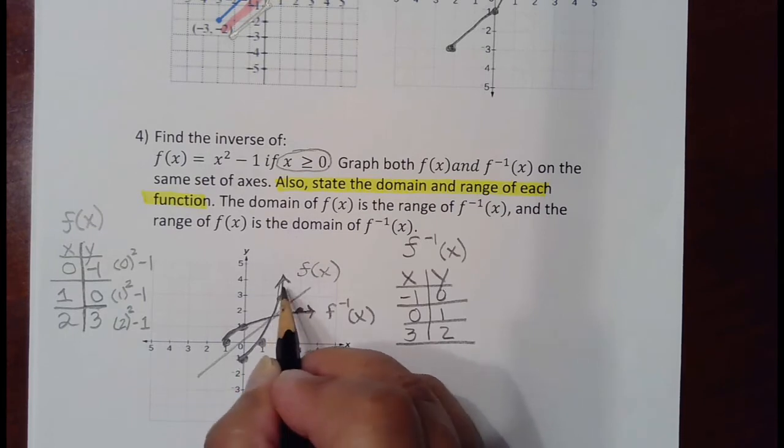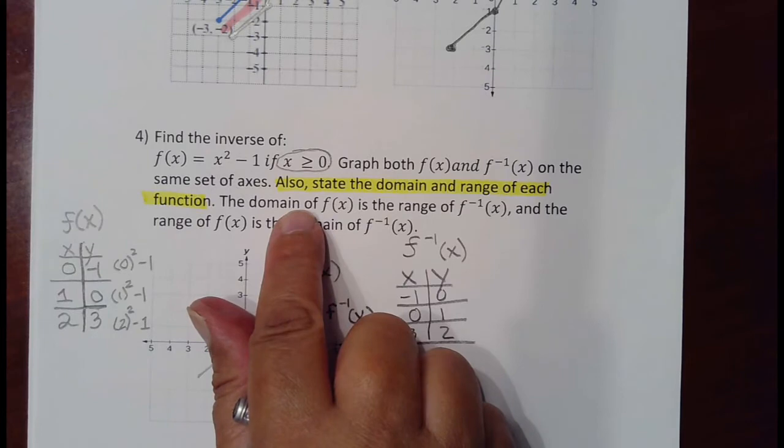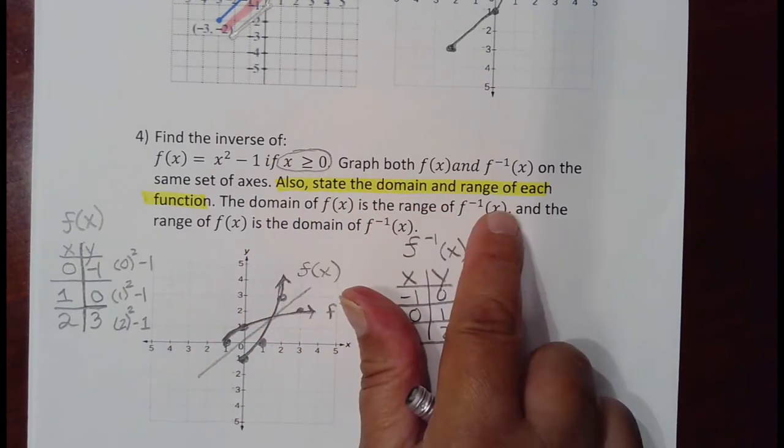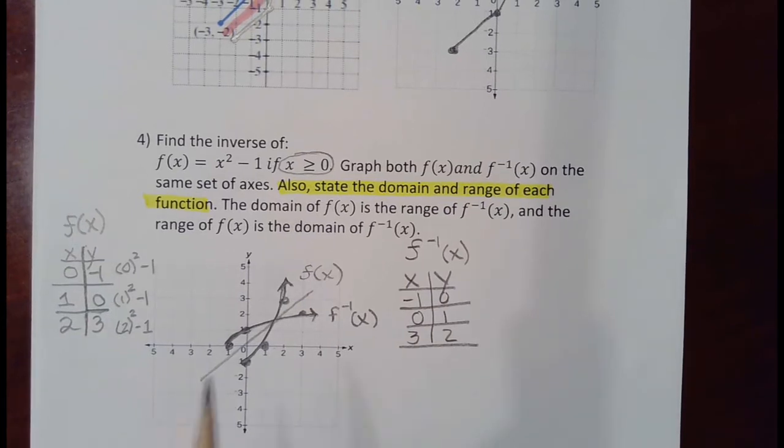And I think it's important for you to understand that when you're asked this question, if you're being asked to find the domain and range of the original function, f of x, and also the domain and range of the inverse function, all you really have to do is find the domain and range of the original function, because you switch those two. The domain of this function becomes the range of this function.